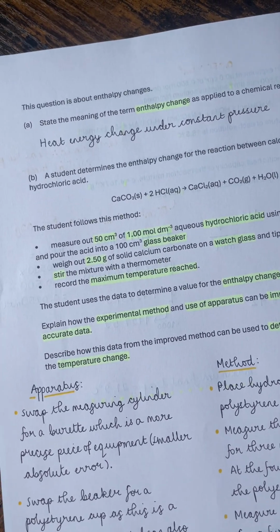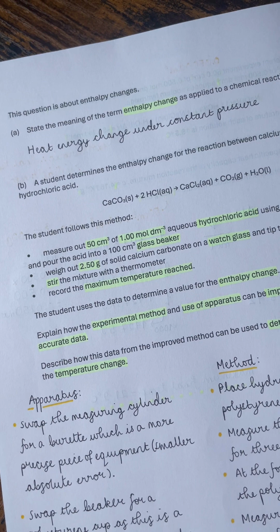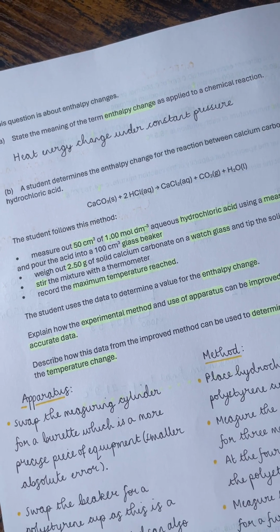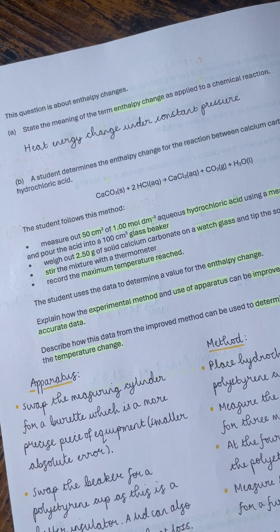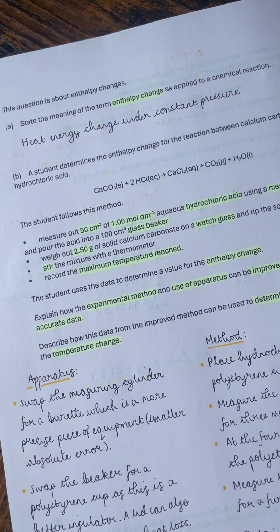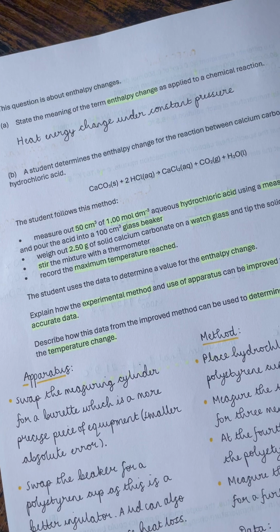So we've got part A, state the meaning of the term enthalpy change as applied to a chemical reaction. So that's a straight up definition that we need to be familiar with. So enthalpy change is the heat energy change under constant pressure.